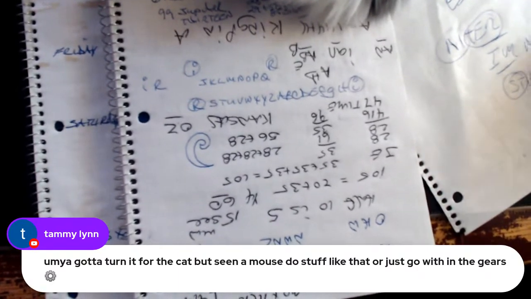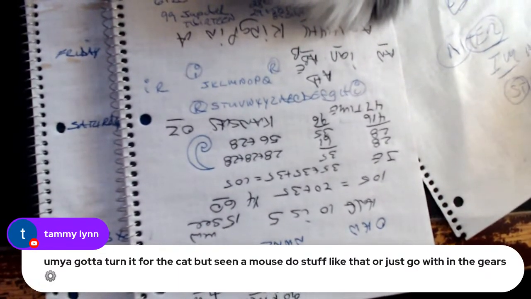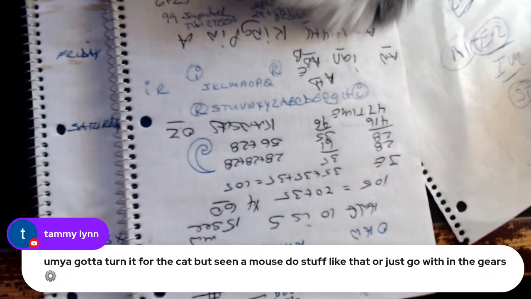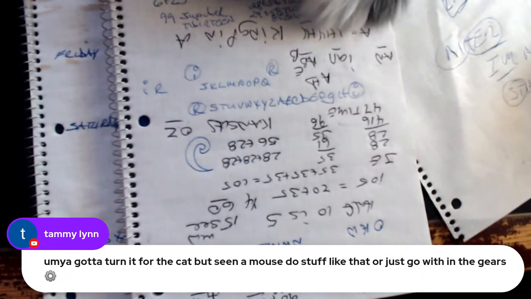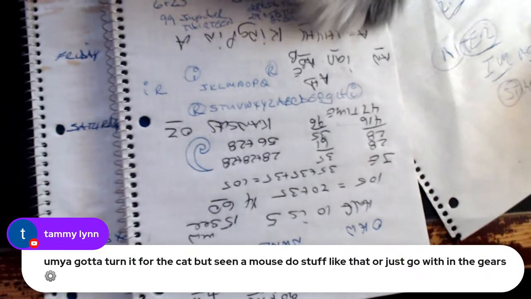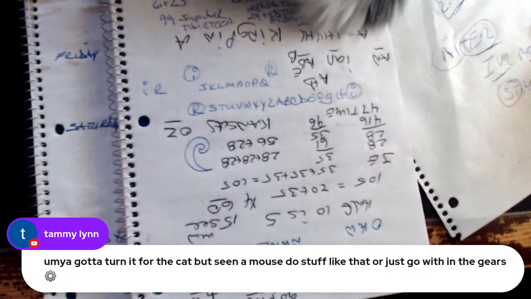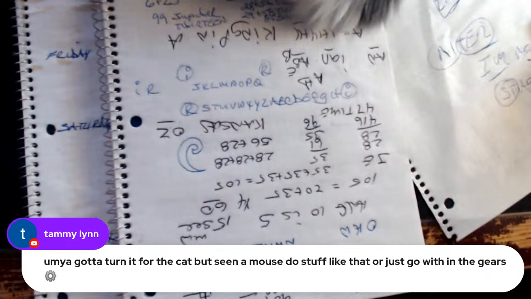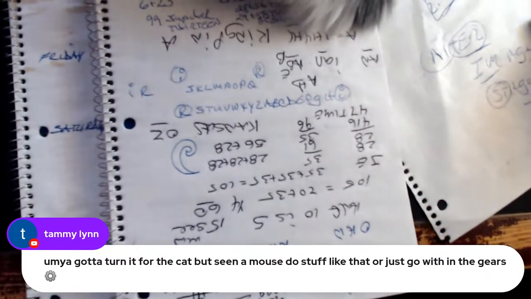Right, the cat and the mouse. I got the mouse moving it right over here.